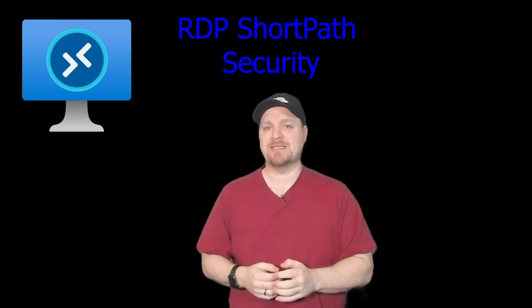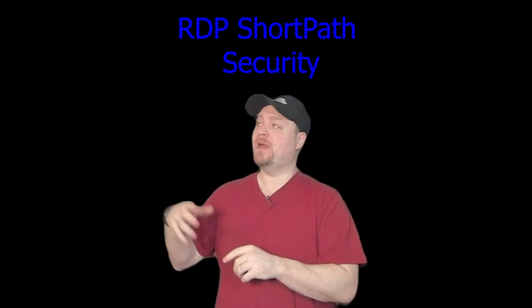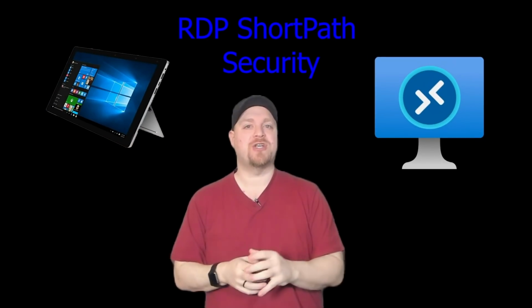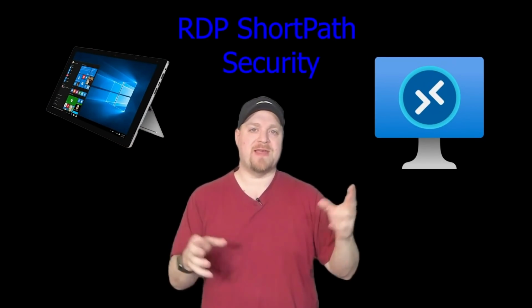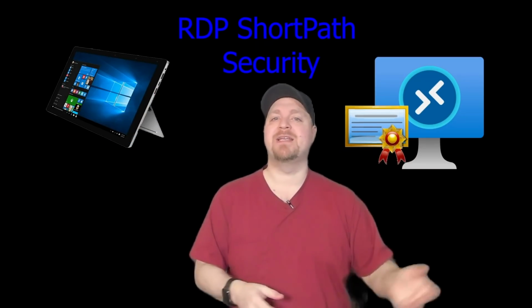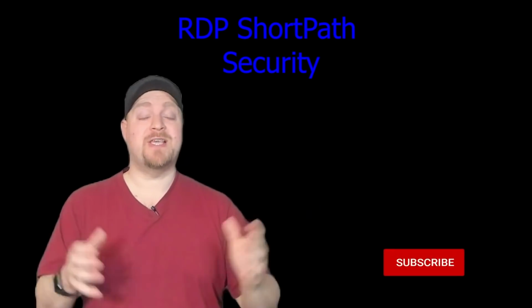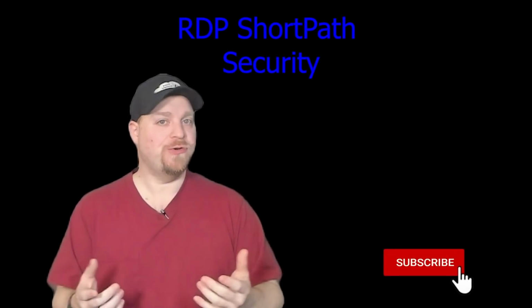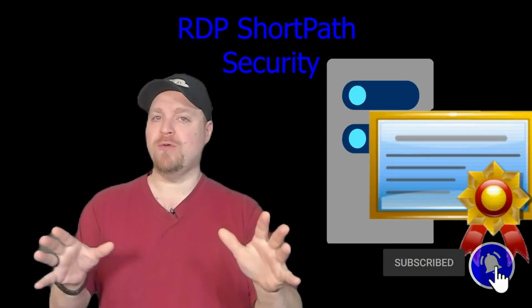UDP ends up being a much more efficient protocol for sending data like voice over IP or connection to your WVD server. The way WVD already works is there are certificates that are on your session host that are validated through the WVD client when you go to connect, and RDP ShortPath is very similar. There are TLS connections that are made between your client and your session host, and that's secured using that same certificate, and that certificate gets on the session host when it is built and set up.